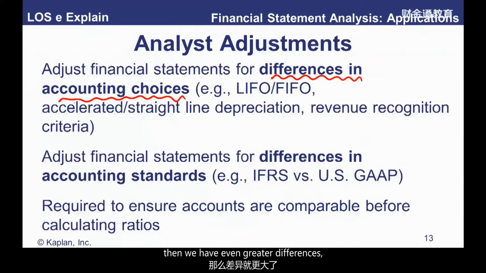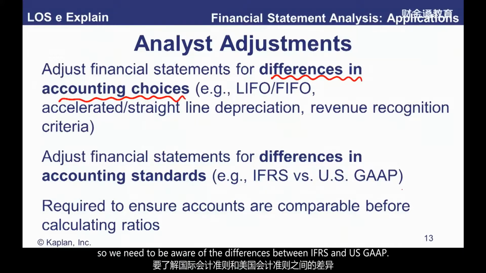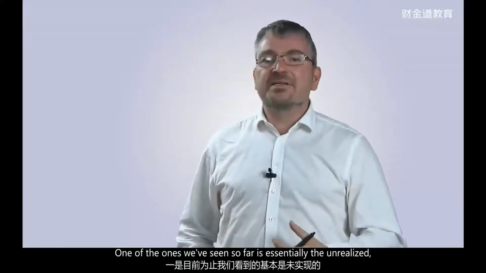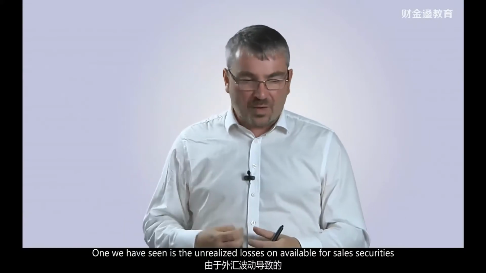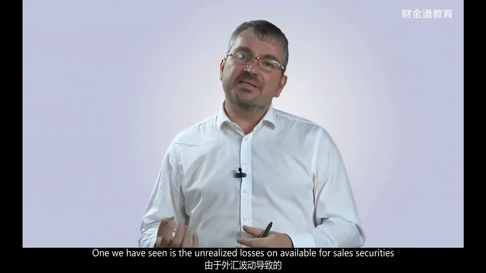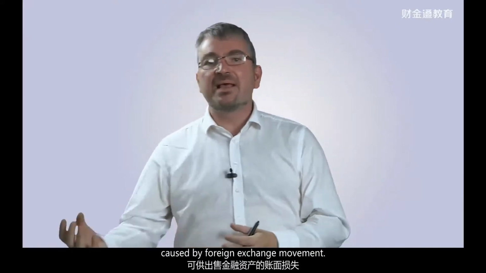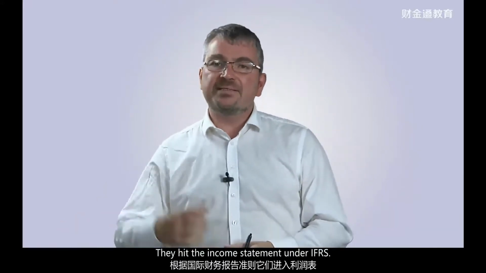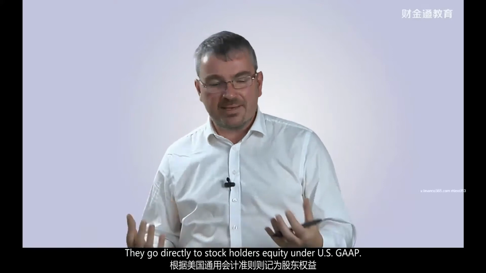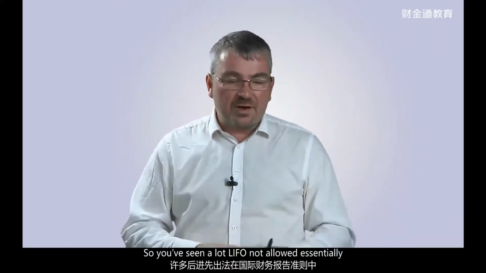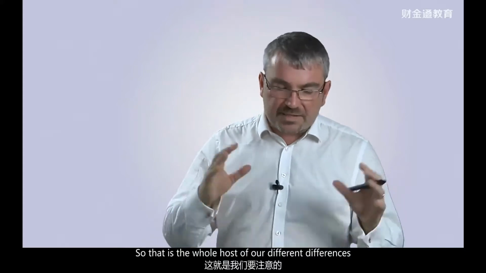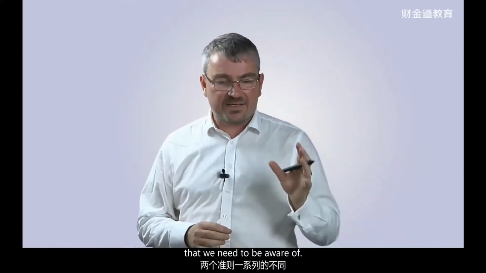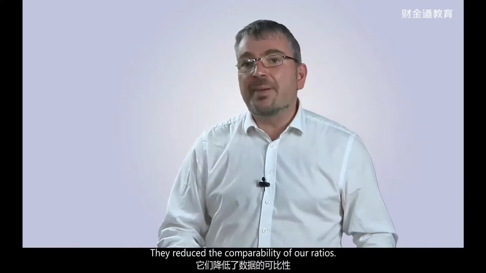Now, of course, if you're looking internationally, then we have even greater differences. So we need to be aware of the differences between IFRS and US GAAP. One that we'll see is unrealized losses on available for sale securities caused by foreign exchange movements. They hit the income statement under IFRS, they go directly to stockholders' equity under US GAAP. So we've seen a lot. LIFO not allowed, essentially, under IFRS as well. So there's a whole host of different differences that we need to be aware of that reduce the comparability of our ratios.